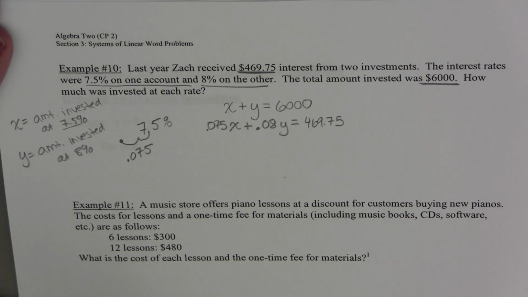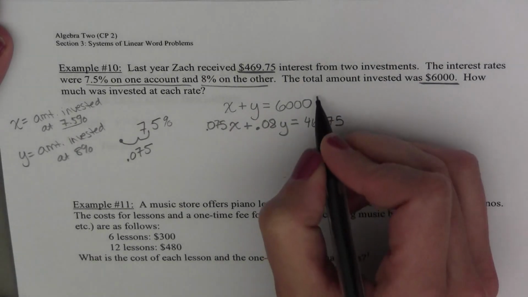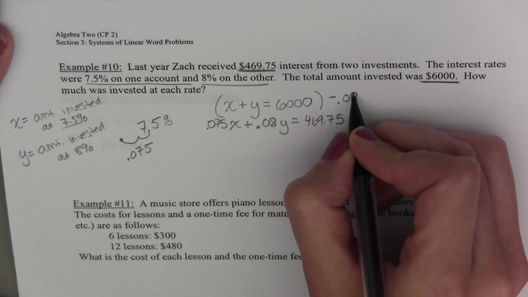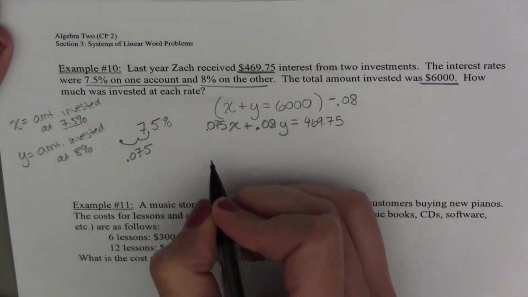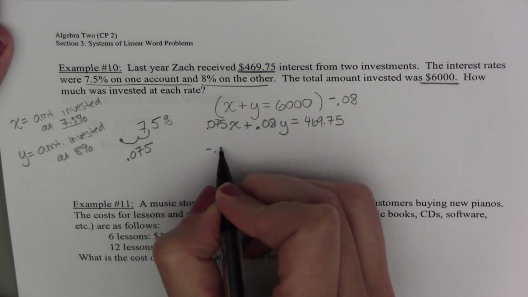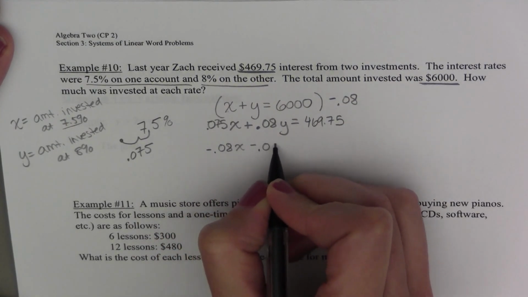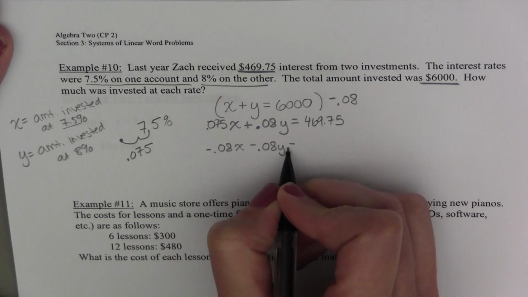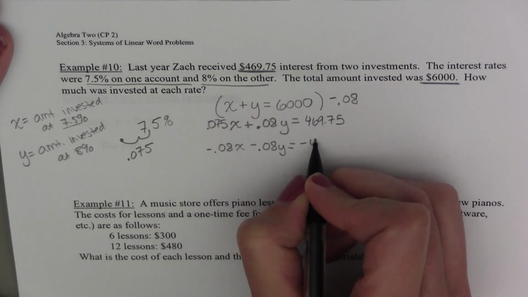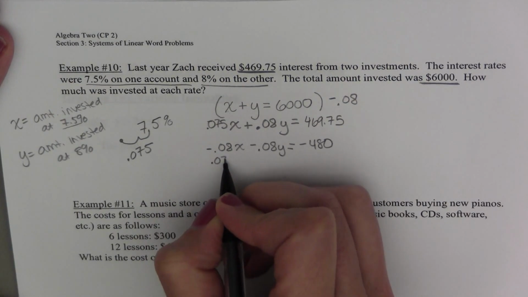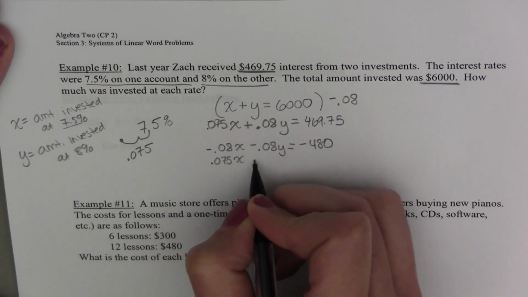Now we want to solve. I'm going to go ahead and solve by elimination. I'm going to multiply the top equation by negative 0.08 to get our y's to cancel. So let's distribute that for negative 0.08x minus 0.08y equals negative 480. Bottom equation, I'm going to keep exactly the same.